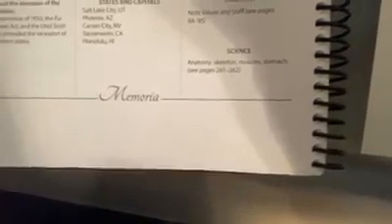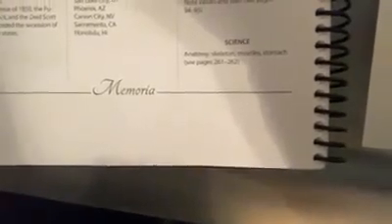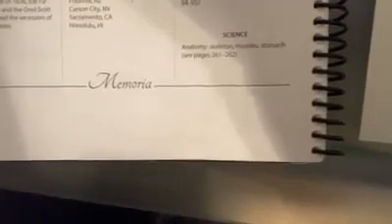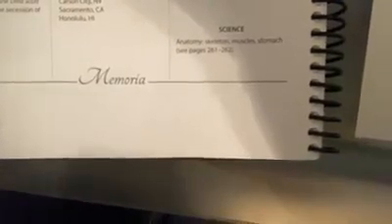I've been working on the U.S. states and capitals. Salt Lake City, Utah, Phoenix, Arizona, Carson City, Nevada, Sacramento, California, Honolulu, Hawaii. The Southwest is all done.